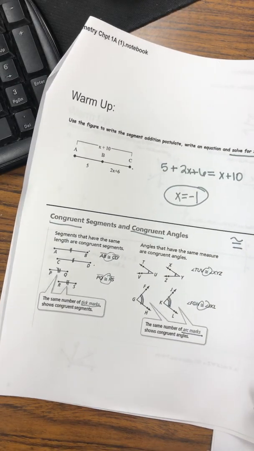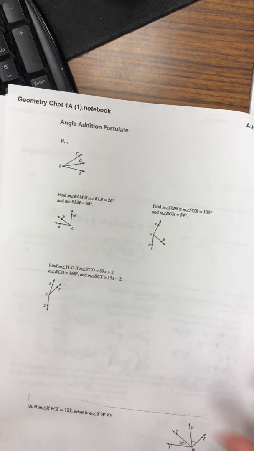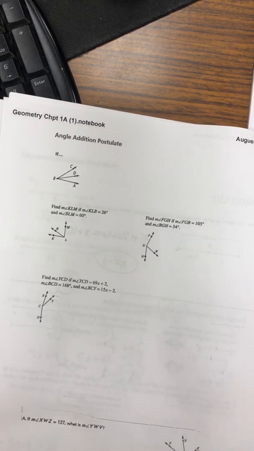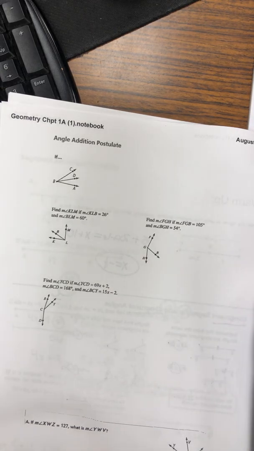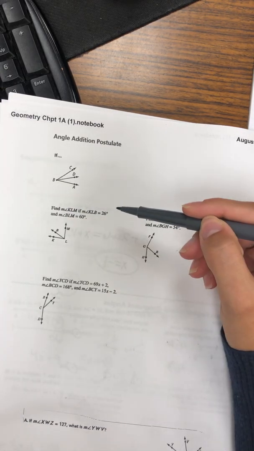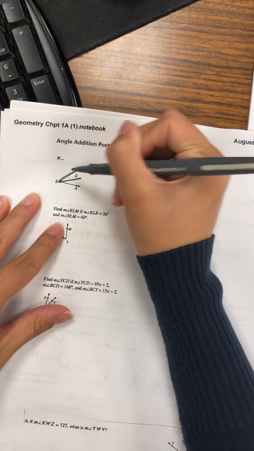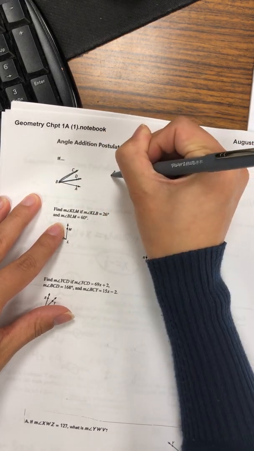So you have to know that before we can move on to the next section, which is going to be the angle addition postulate. So I'm just going to go through some of these examples here. So in this first example, there are 3 angles within this big one. There's angle CBD, which I'm just going to trace it out and label that.